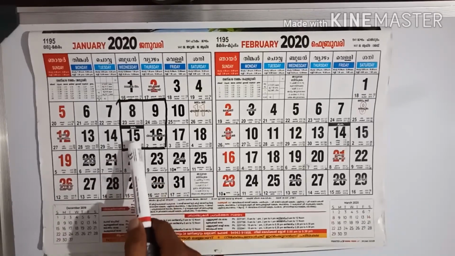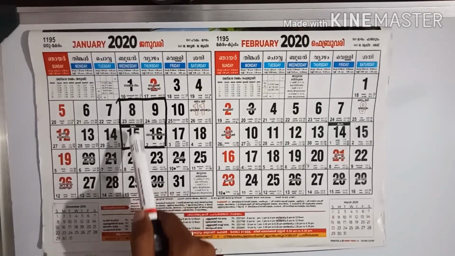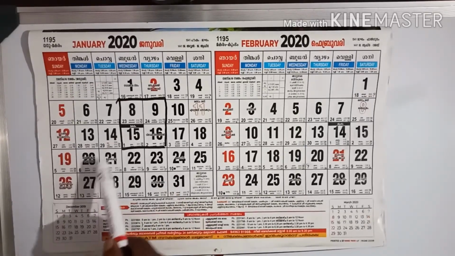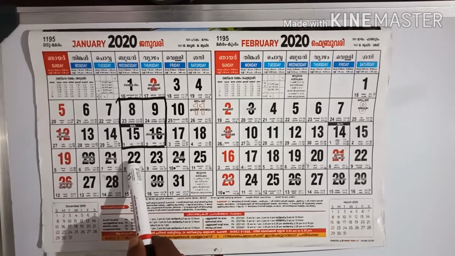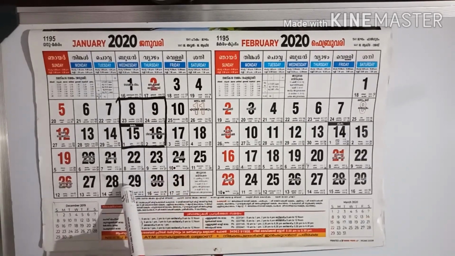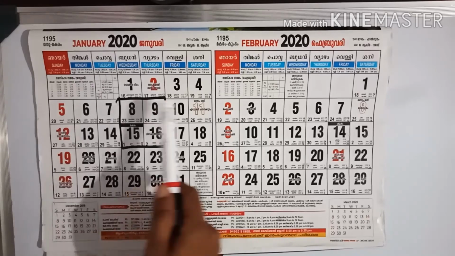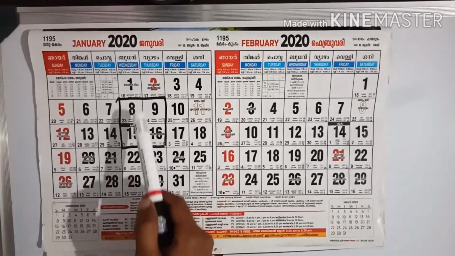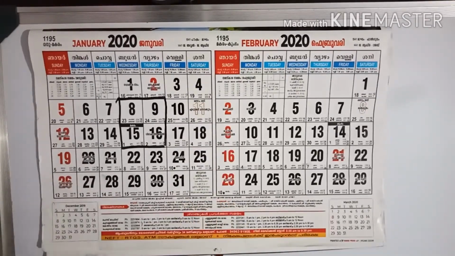Then the next number is 15, that is 8 plus 7 is 15. Now 15 plus 7 is 22. So moving downwards 7 is adding, moving forward 1 is adding. We can choose any number, but moving forward you have to add 1, and moving downward you have to add 7. So this is a speciality of a calendar.